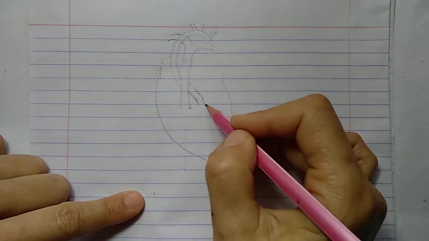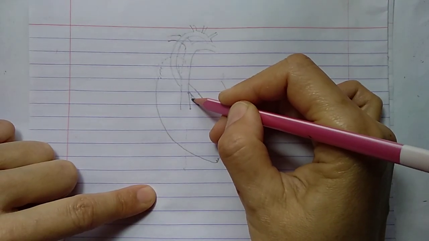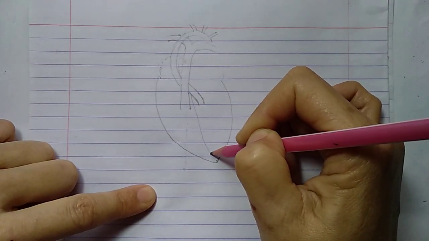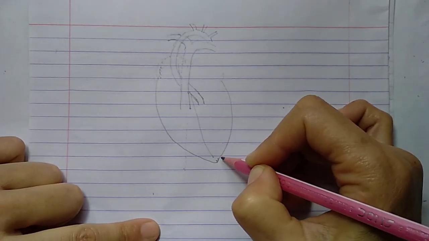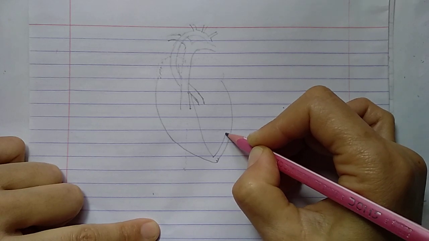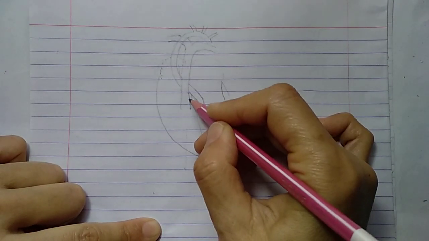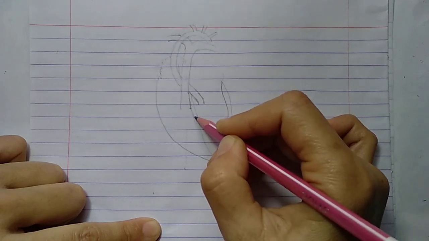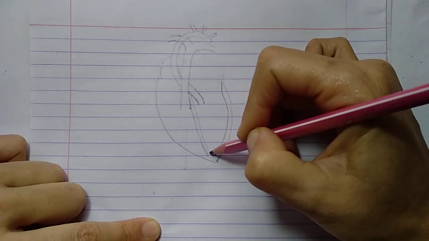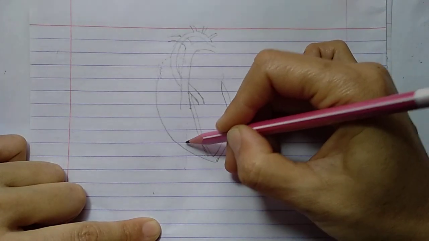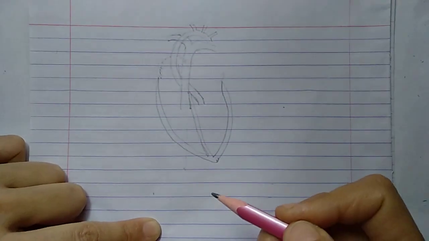Now after this, from this middle point draw a line straight down, okay, and draw a parallel line to this outer line, and reach it till here. Again from this point draw another line parallel to this, and draw it till here and make it parallel to this wall and reach till here, right?